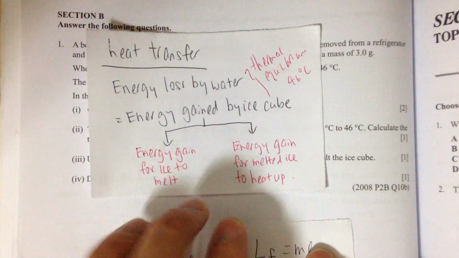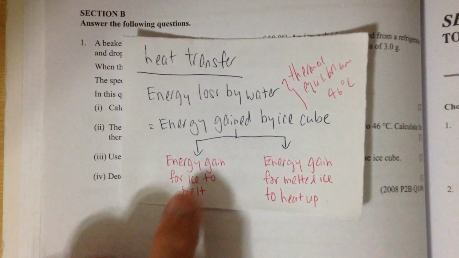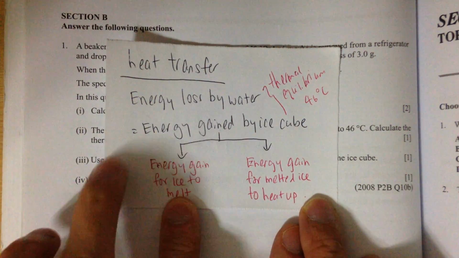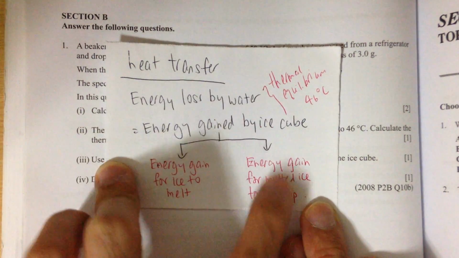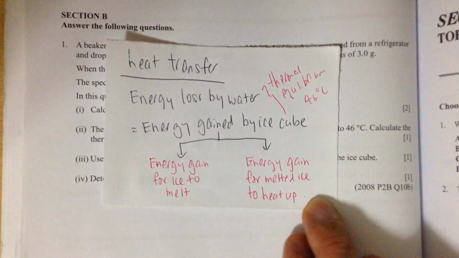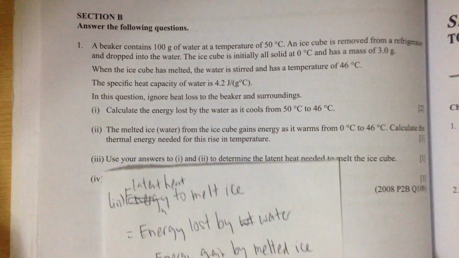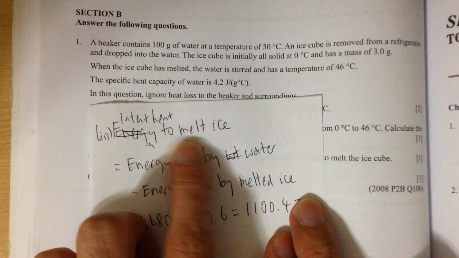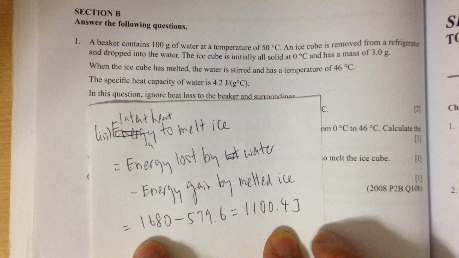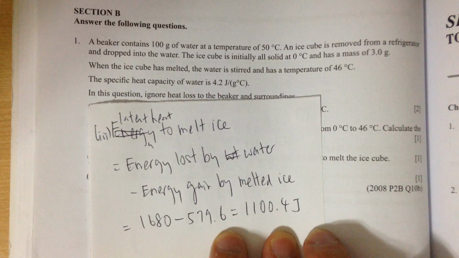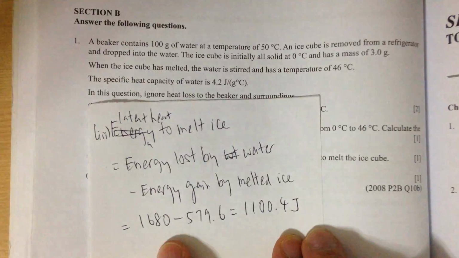So let's look at the answer again. Remember, the energy supplied by the water goes both to the latent heat, which is the energy gained by the ice to melt, and the energy gained by melted ice to heat up. We have found this, we have found this. To find this, we just change the formula around. The latent heat to melt ice will be equal to energy lost by water minus the energy gained by melted ice. So you get 1680 minus 579.6, which is 1100.4 joules. So it's just a minus.